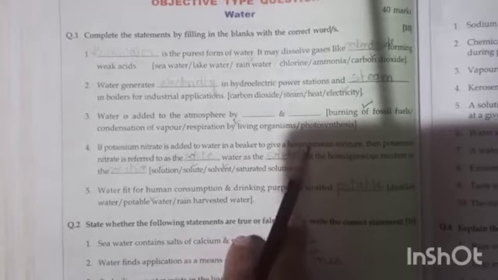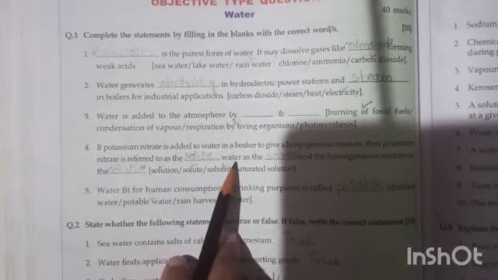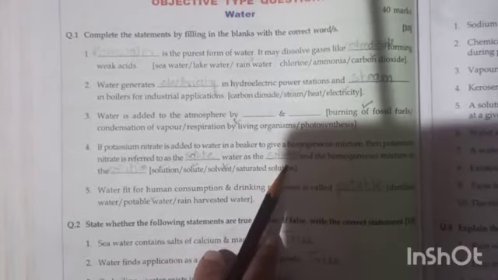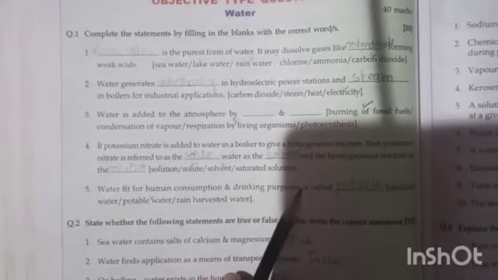Now the fourth one: if potassium nitrate is added to water in a beaker to give a homogeneous mixture, then potassium nitrate is referred to as the solute, and water as the solvent. Water is a universal solvent. And the homogeneous mixture as the solution. Now the fifth one: water fit for human consumption and drinking purposes is called potable water. What is it called? Potable water.